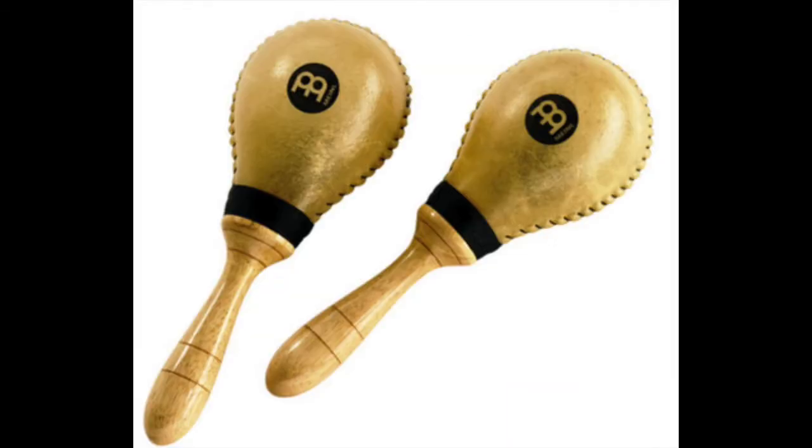Maracas. Now, maracas come from Mexico, and they're basically rattles, often made from gourds, which is a type of squash, filled with dried seeds, beads, or even tiny ball bearings to make them rattle. Maracas can also be made of wood or plastic, and the sound they make depends on what they're made of. To play them, you hold them in your hands and you shake them.